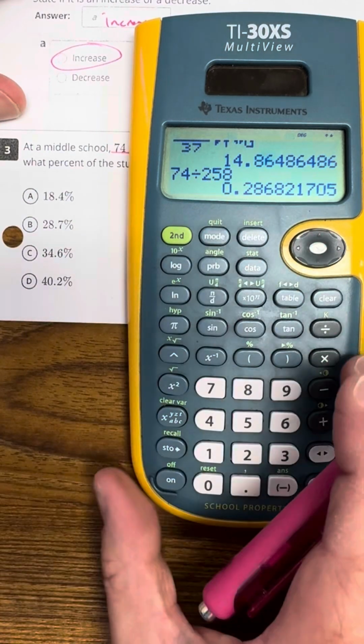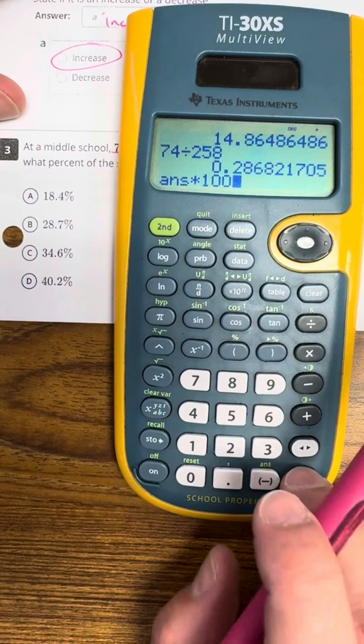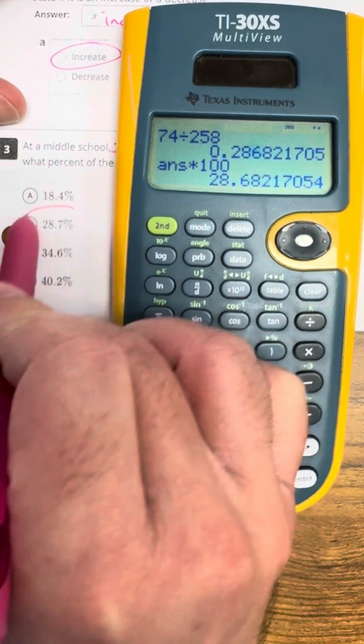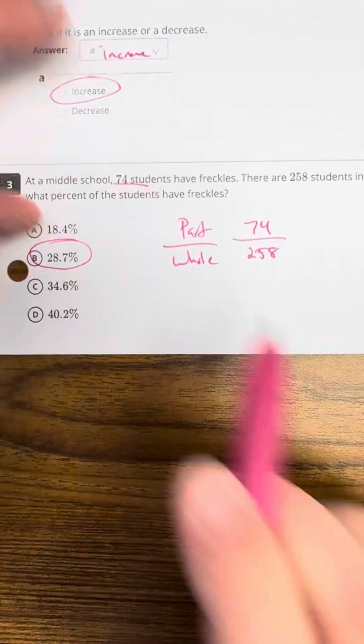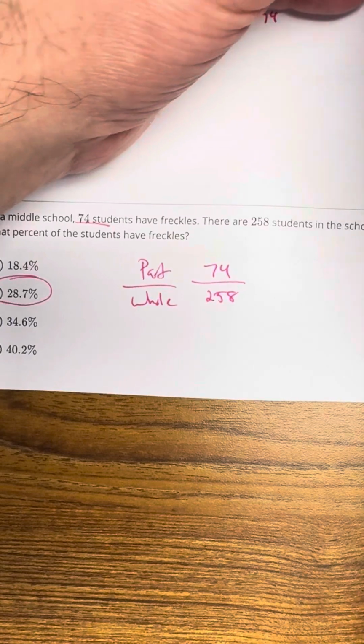Now, how do we change it? Well, the calculator doesn't do a great job of giving us percentages out of the blue. But if we multiply by 100, that's exactly the same thing, right? So B is our answer there, okay? So again, this is just a simple part over whole problem. It doesn't really apply to anything we've done so far.